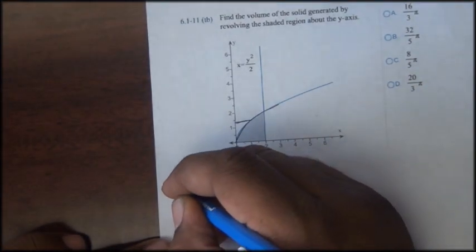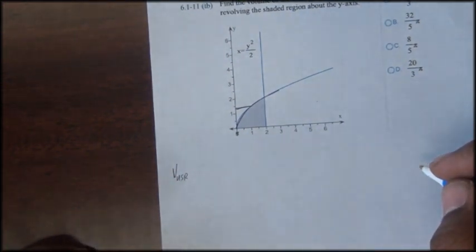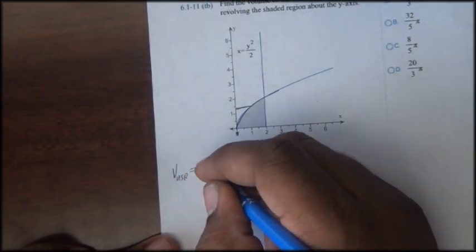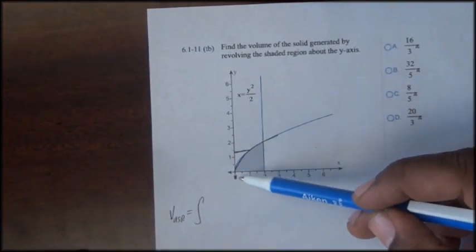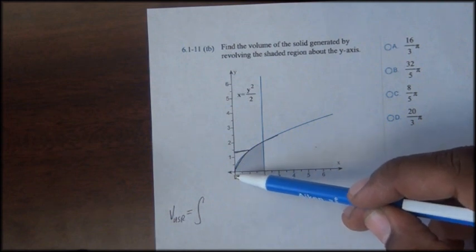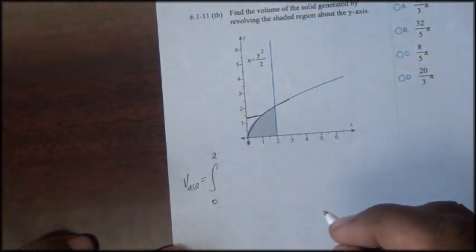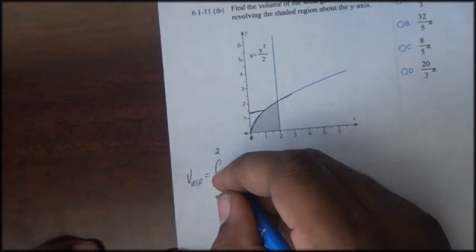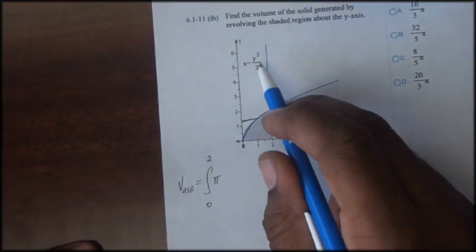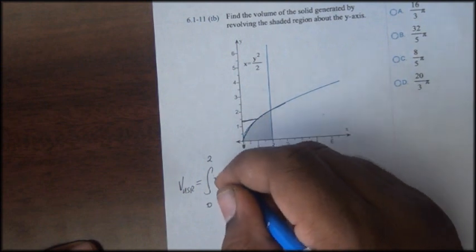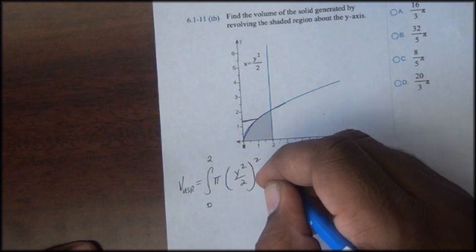So first, let's find the volume of the unshaded region. And we're going to use the disk method. So that's equal to the integral. We're revolving this about the y-axis, so the limits of integration are on y. So the limits of integration are from 0 to 2. And the disk method formula is pi times the radius squared. And the radius in this case serves as the function y squared divided by 2, and that quantity is squared dy.